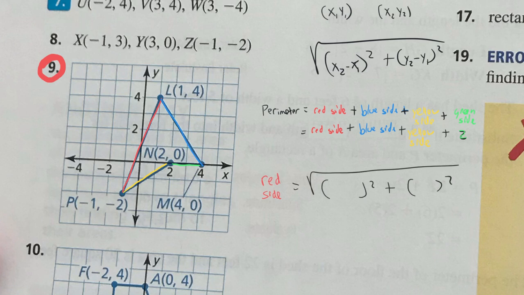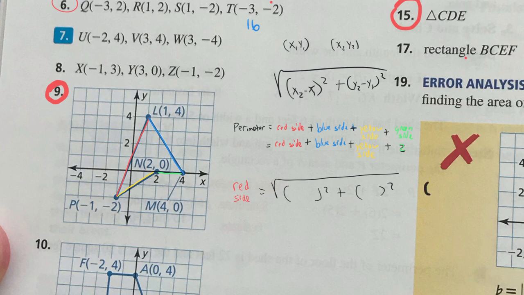And what are we going to do with the distance formula? Well, we're going to take note of this point right here, L, which is (1, 4), and this other point that's at the end point of the red side, which is (-1, -2). So let's just say that we are going to, therefore, work with those points. I'll list them over here. We're looking at (1, 4), and we're looking at (-1, -2). Let's call the first point x1, y1, and we'll call the second point x2, y2. So therefore, when we use the distance formula, we're looking at -1 minus 1 here. We're looking at -2 minus 4 here.